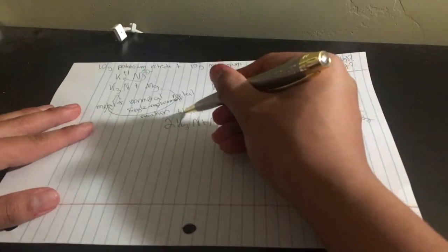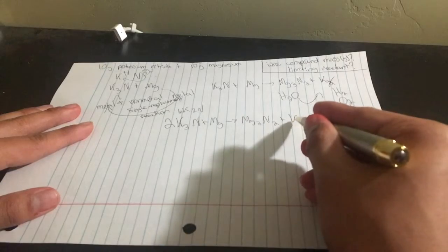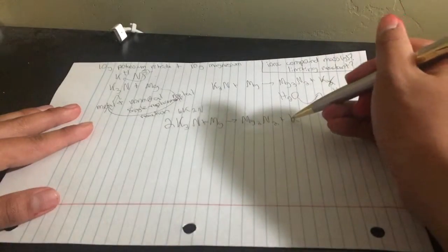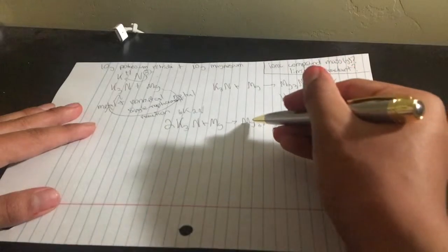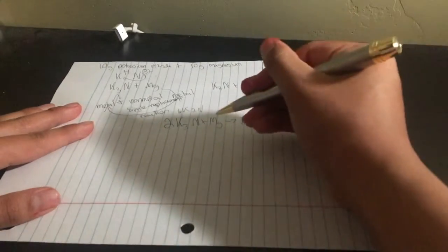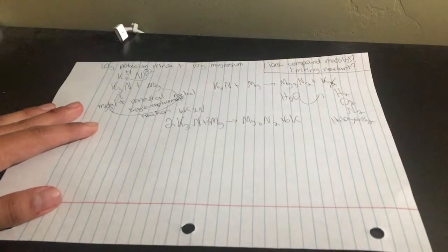And so since there's 6 potassiums and only 1 potassium on this side, we have to make this 6. So there's another problem. The magnesiums don't match up. There's only 1 here and 3 there. So we would just put a 3 there as an easy fix.